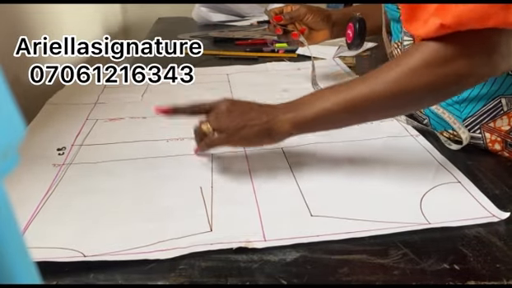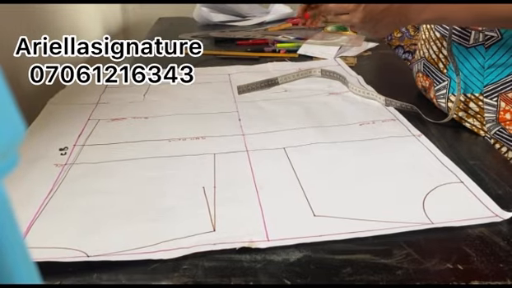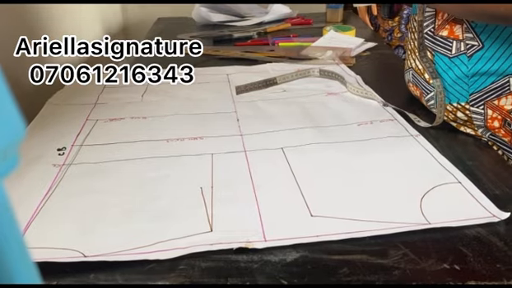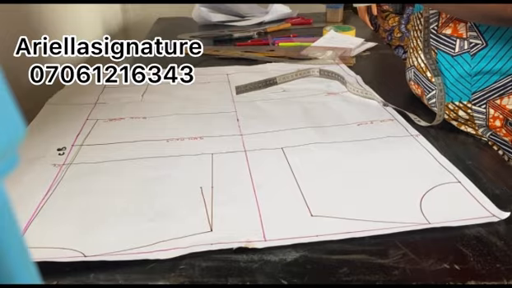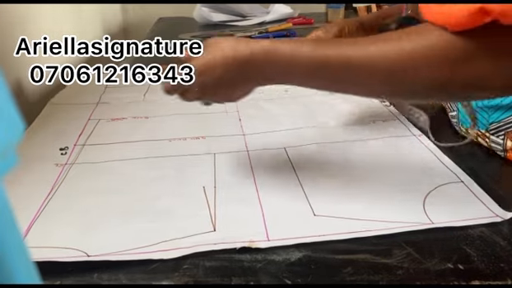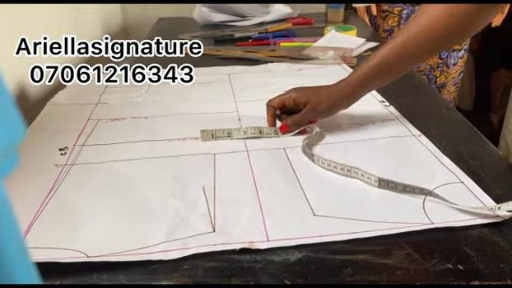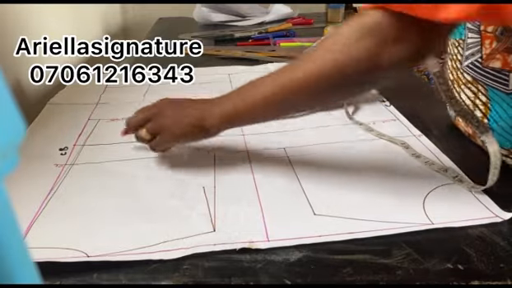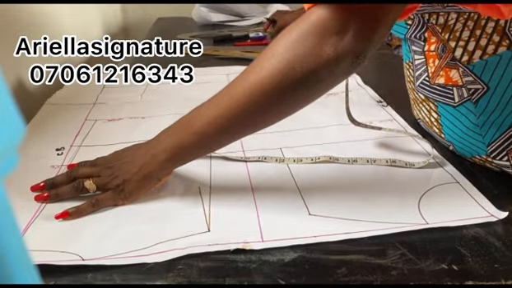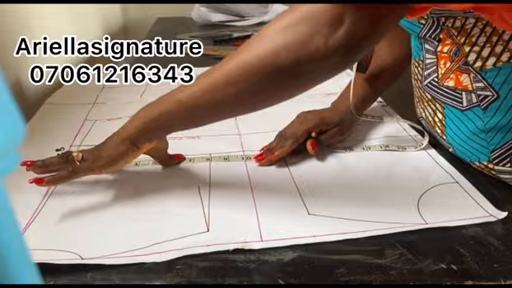After connecting to that point, the next thing you will need to do now is to drop your bust circumference, the round measurement of your bust. Mine is 37, so I'm going to divide my 37 by 4. So this is 9.25. I'll be dropping my 9.25 here from this same brown line. Do not forget this same brown line.